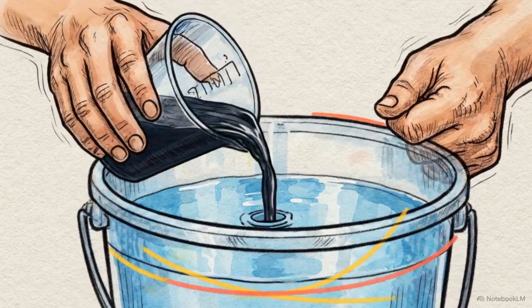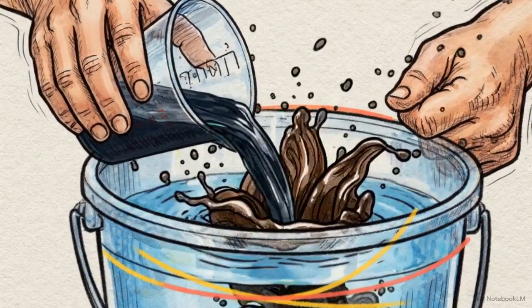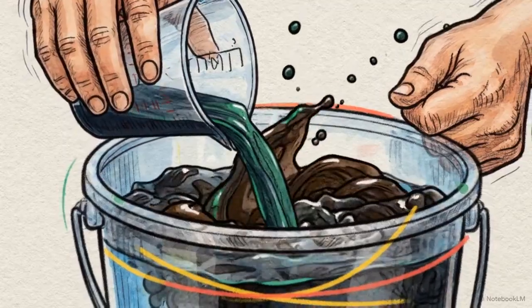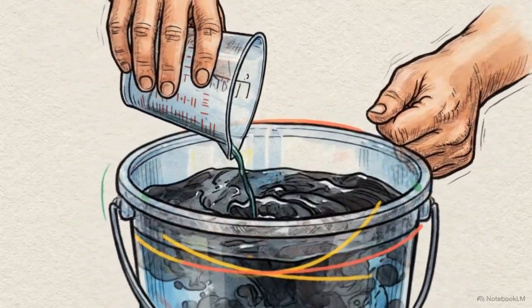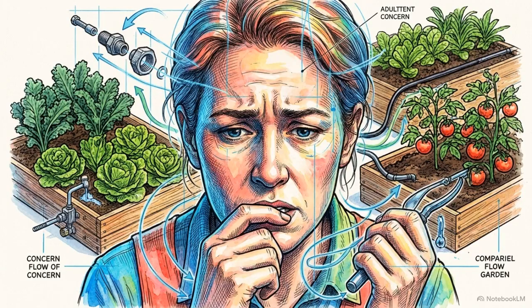A volunteer stands over a bucket, holding a measuring cup of concentrated liquid fertilizer. They pour it in, eyeball the mixture, and hope they have the ratios right. For a local farm, this quiet, mundane moment is exactly where things start to go wrong.